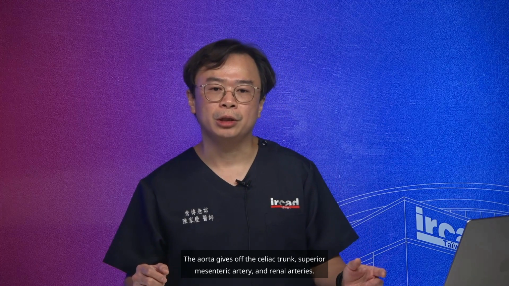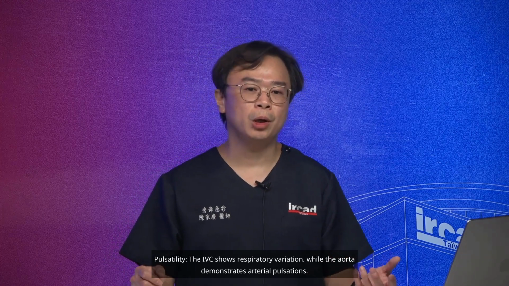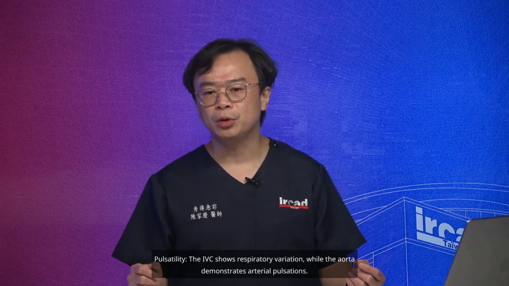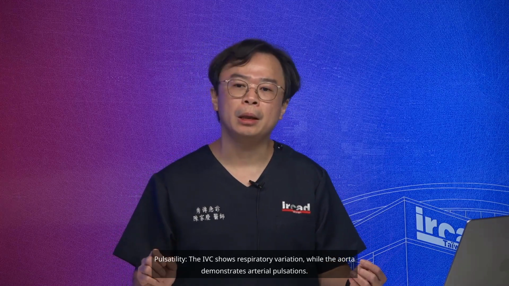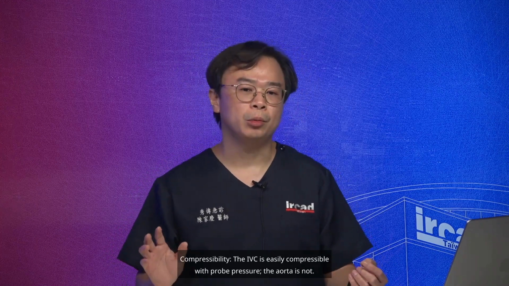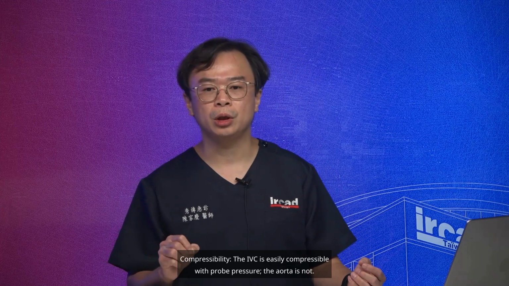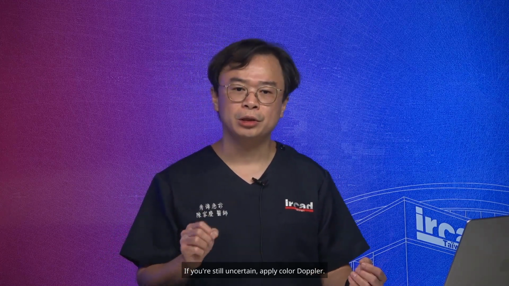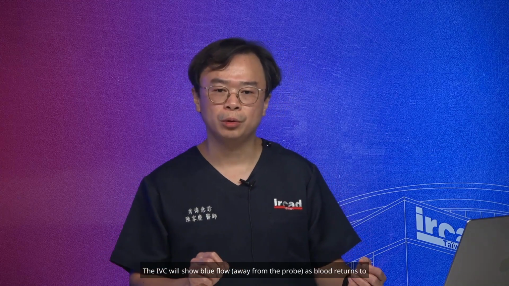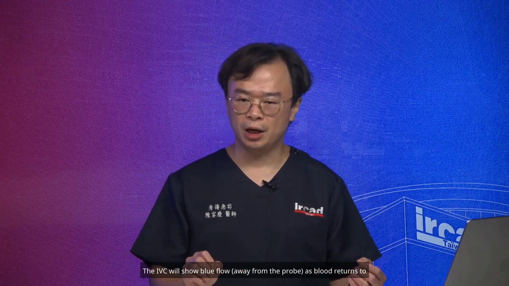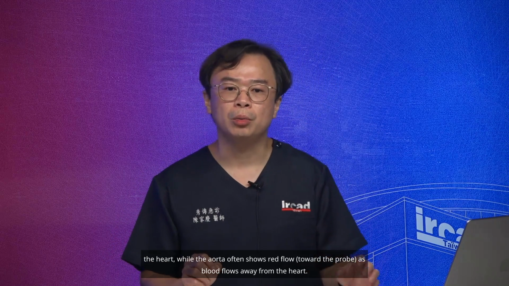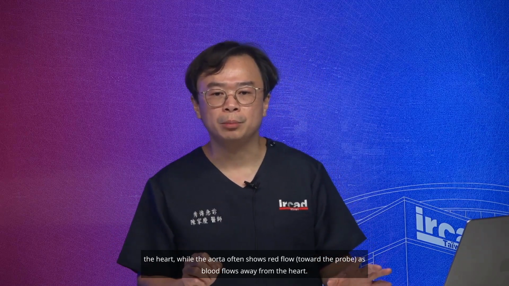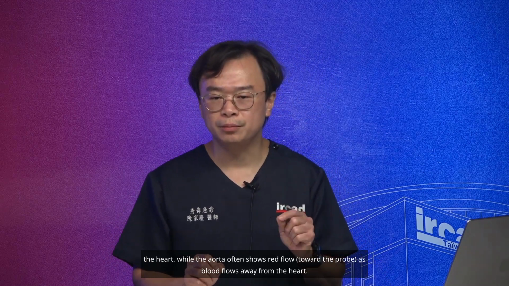Pulsatility. The IVC shows respiratory variation, while the aorta demonstrates arterial pulsations. Compressibility. The IVC is easily compressible with probe pressure. The aorta is not. If you're still uncertain, apply color Doppler. The IVC will show blue flow away from the probe as blood returns to the heart, while the aorta often shows red flow toward the probe as blood flows away from the heart.